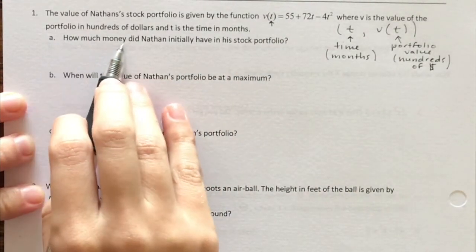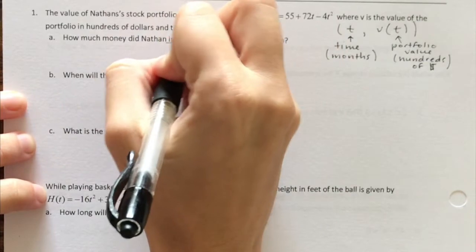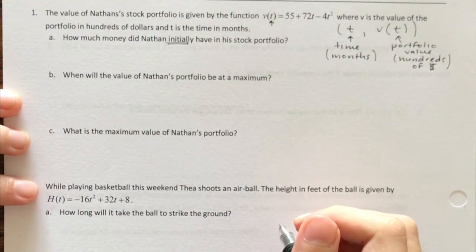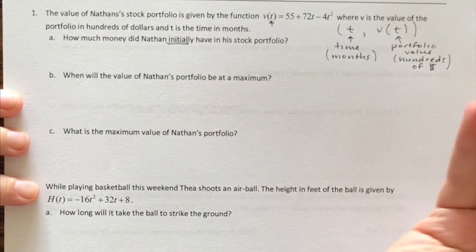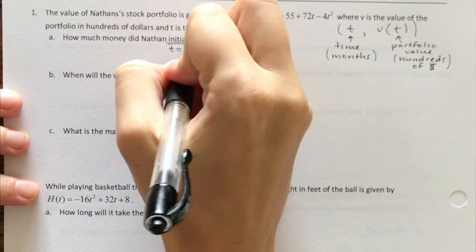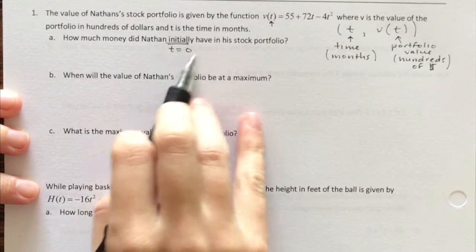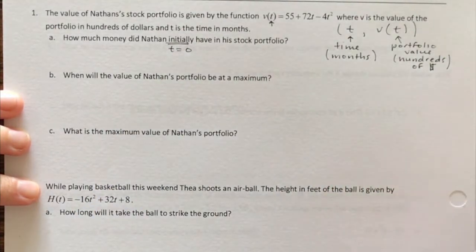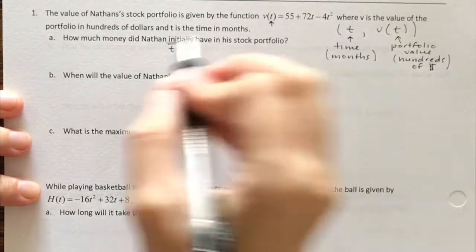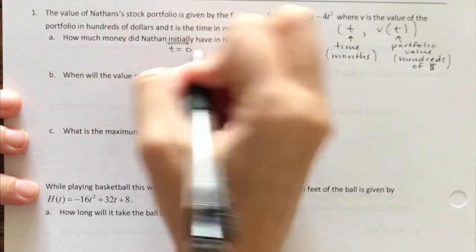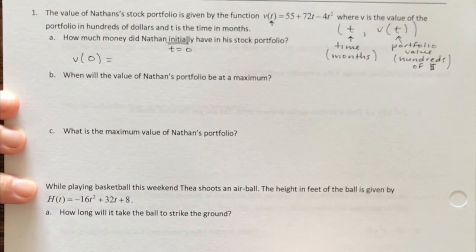So it's asking us how much money did Nathan initially have in his stock portfolio? Something that's really important here is initially. Initially means at the beginning, right? T would be 0. So how much money is in his stock portfolio when t equals 0? Well, the amount of money in the stock portfolio, or the portfolio value, is v of t, right? So if we're looking for v of t when t equals 0, that means we're looking for v of 0, right?